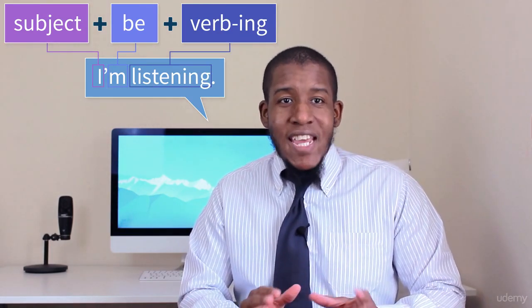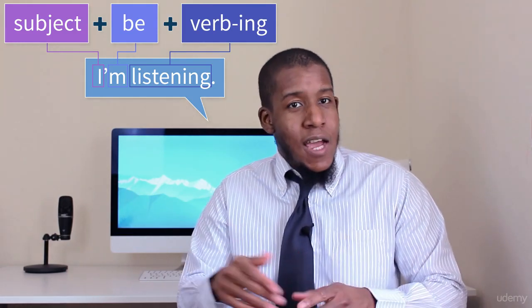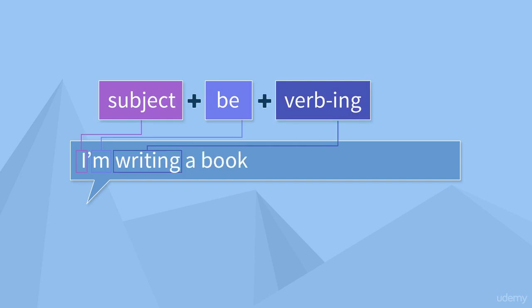As soon as we read or hear this sentence, we automatically understand that we're talking about an action that's happening right now. But what about an example for using the present continuous to talk about the future? Well, everything remains the same, except that we add the time reference. For example, I'm writing a book as soon as I graduate. If we just stopped at I'm writing a book, then the meaning is of an action in progress. But when we add as soon as I graduate, then the meaning changes to one of an action in the future.